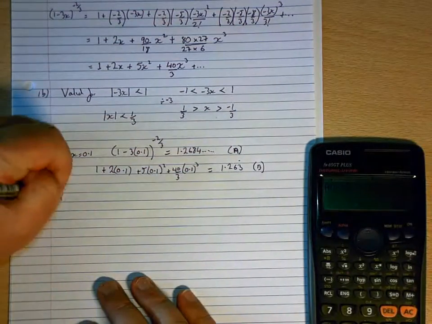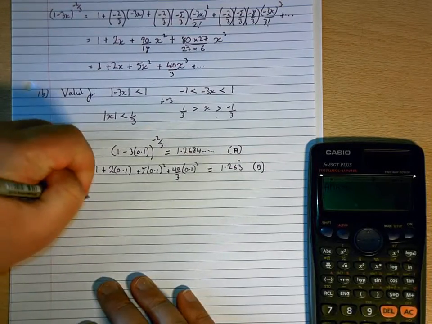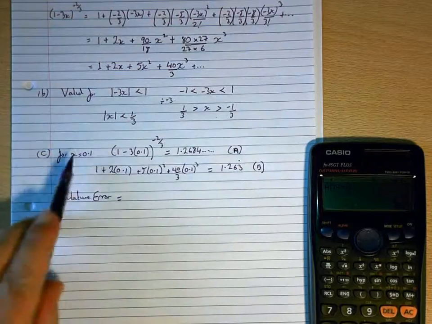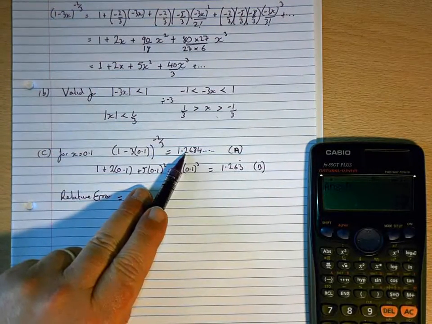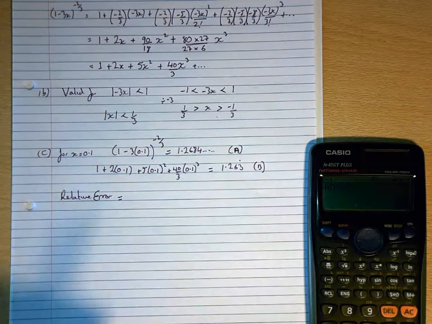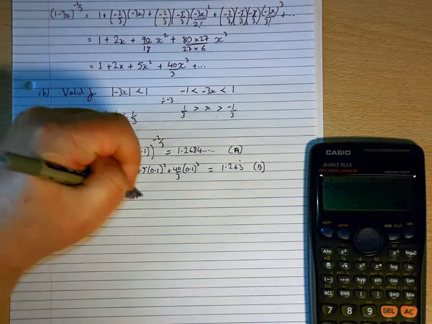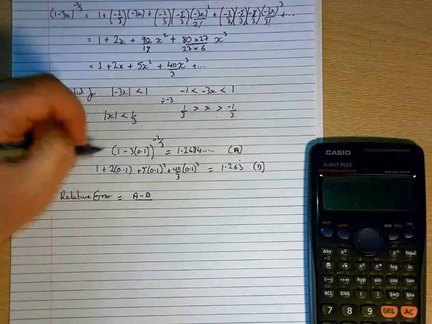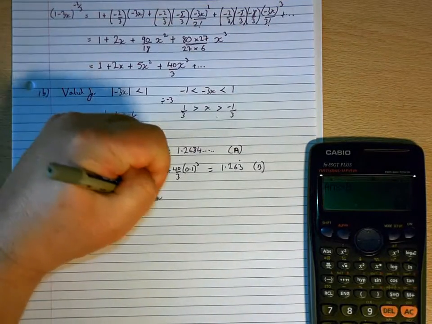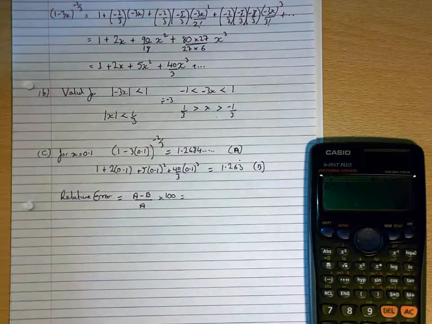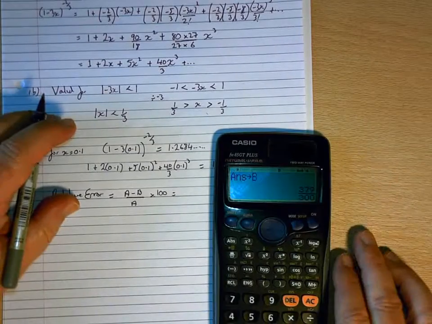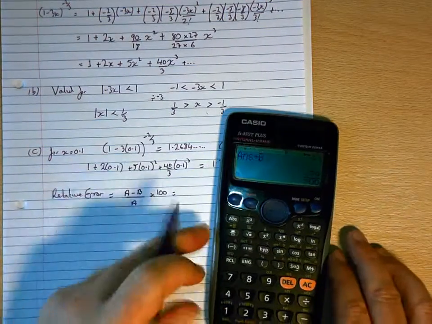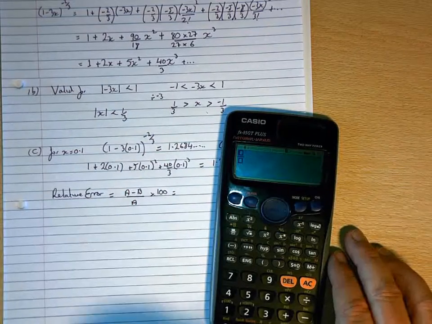So the relative error is going to be the difference between the actual answer and its approximation. So A minus B divided by what it should be, which is A, and then times 100 to turn it into a percentage. And because I've stored those values into those variables on the calculator, I can just type that now exactly as I see it.